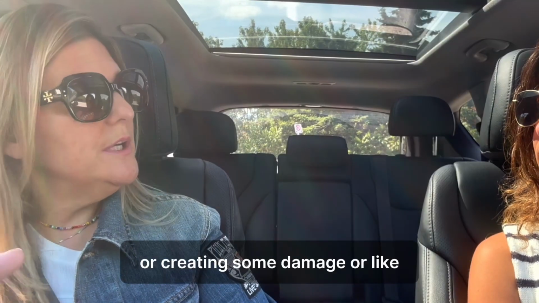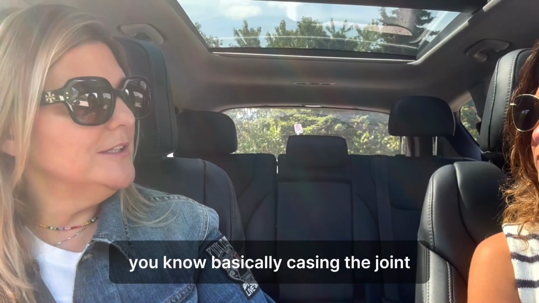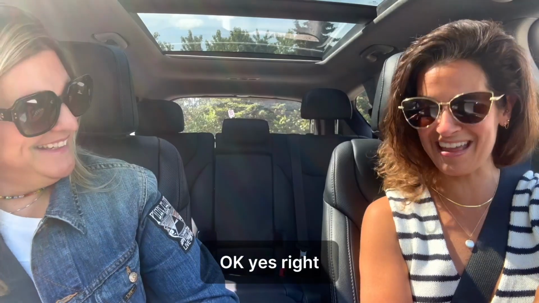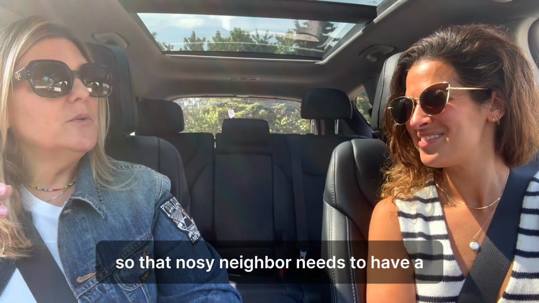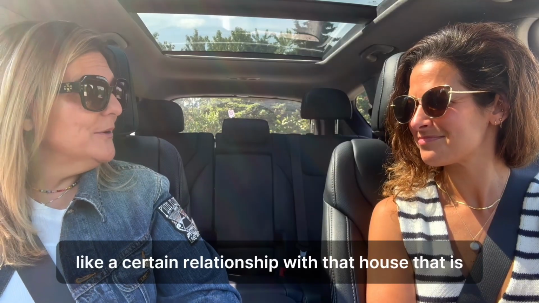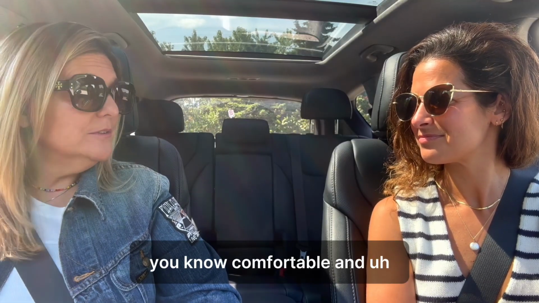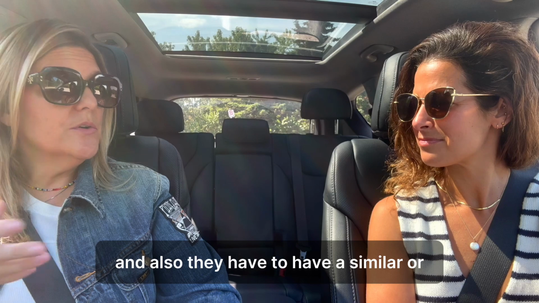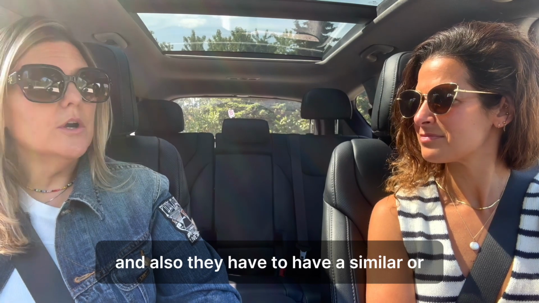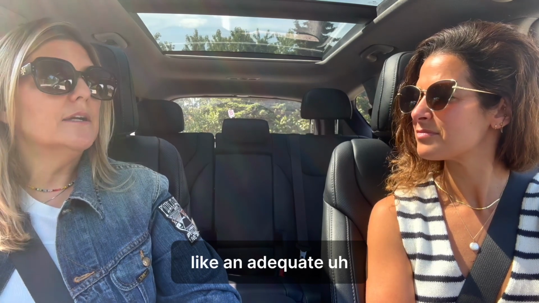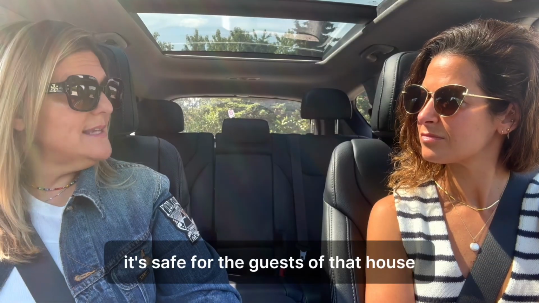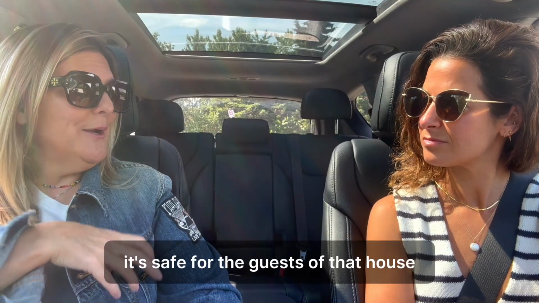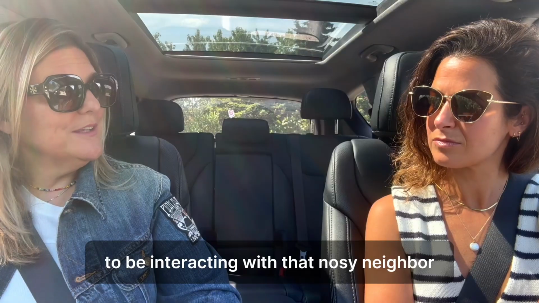Right? Or creating some damage, or basically casing the joint. Okay, yes. So that nosy neighbor needs to have a certain relationship with that house that is comfortable. And also they have to have a similar, or an adequate, privacy policy to know that it's safe for the guests of that house to be interacting with that nosy neighbor.